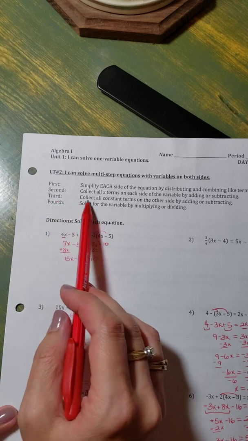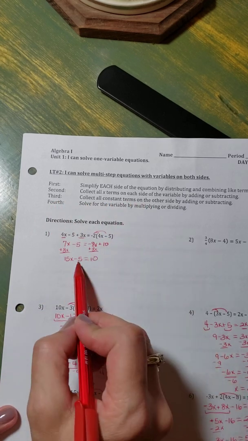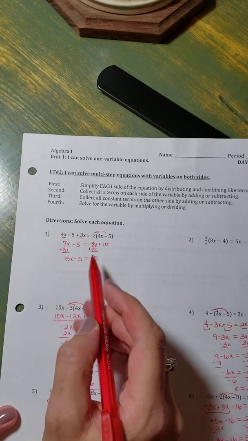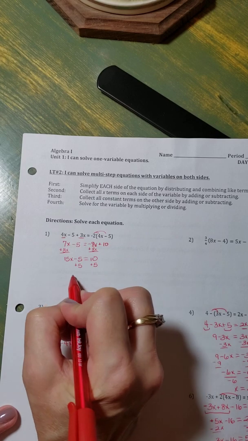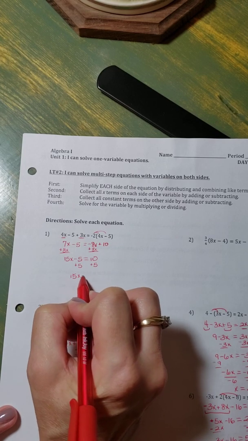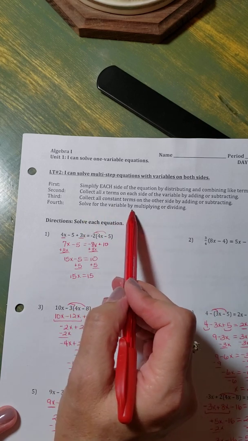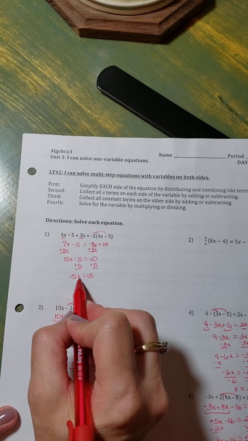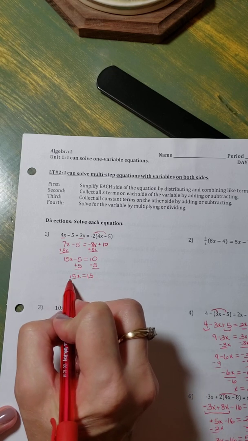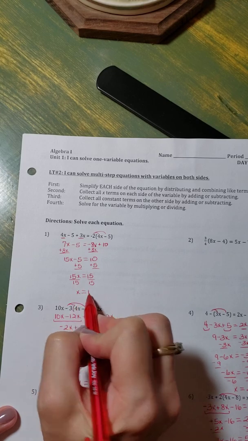Now we move on to third. Collect all constant terms on the other side of the equal sign. So this 5 needs to move to the right. Since it's negative, I'll add it over. And we get 15x equals 15. Finally, solve for the variable by multiplying or dividing. This 15 and the x are combined through multiplication, so to undo that, I will divide. We get an answer of x is 1.